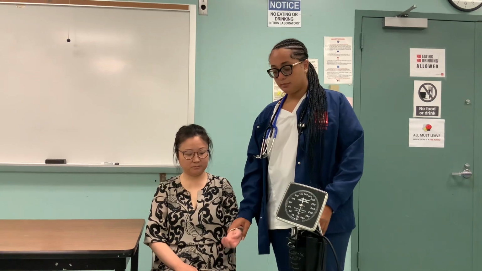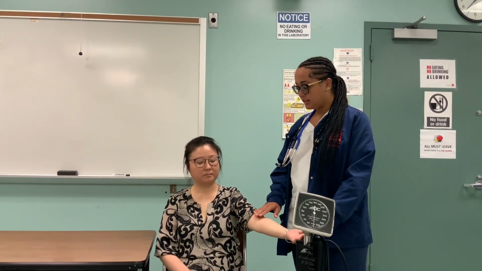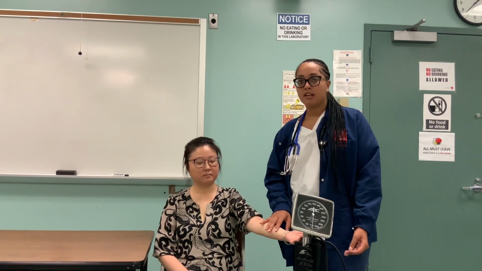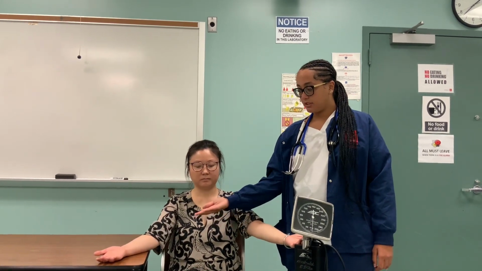When measuring blood pressure, you always want to start by making sure your patient is in a comfortable position. So if you're taking blood pressure on this side and they're comfortable with keeping their arm on the machine, as long as their arm is straight, palm up, and aligned with their heart, this is fine. And if they prefer to have their arm resting, they could place their arm on the table with their palm facing up, as long as it's more so straight and aligned with their heart.